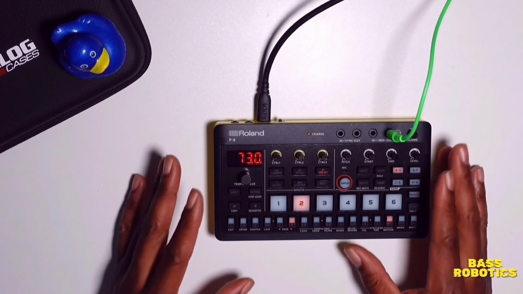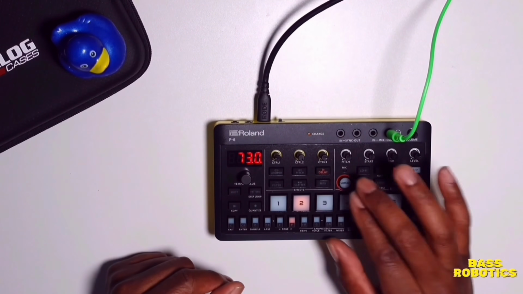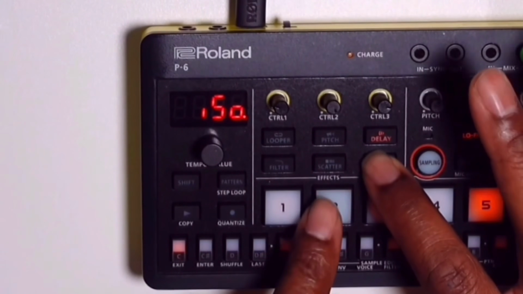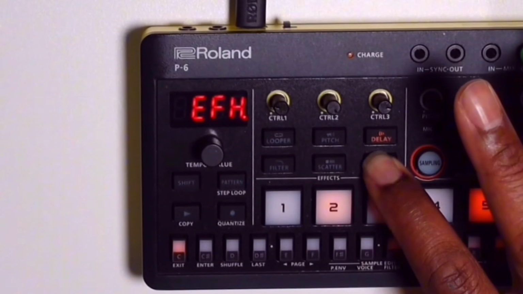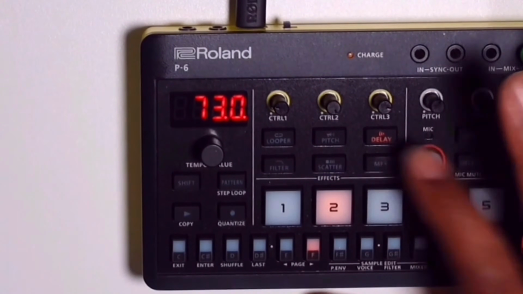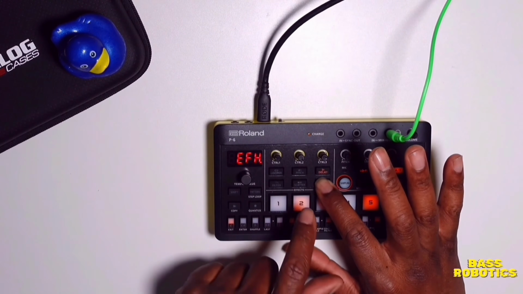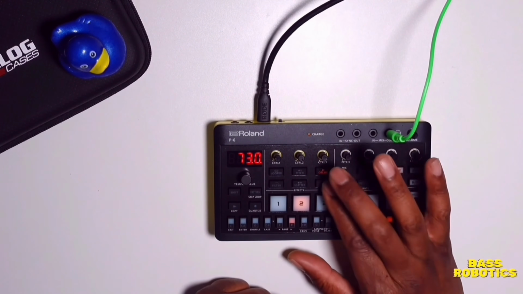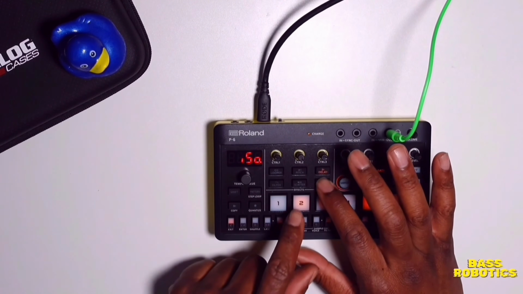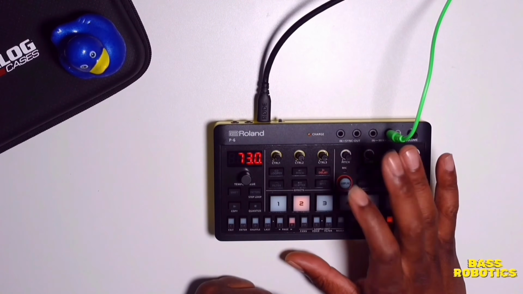In order to do that, you're going to hit the pad twice. Let me demonstrate. I'm going to hold down multi-effects, hit the pad twice, and then you have effects on the screen. It pops up pretty quick, but if you hit the pad twice while holding down multi-effects or multi-effects and delay, you will access the effects bus.